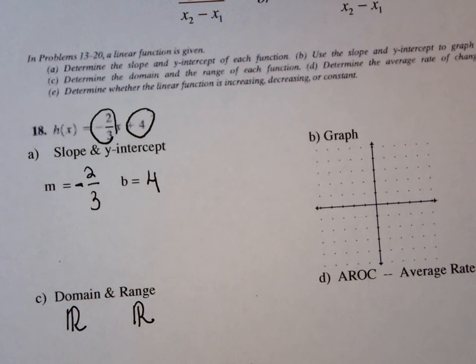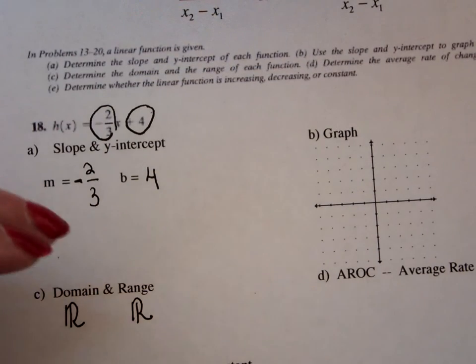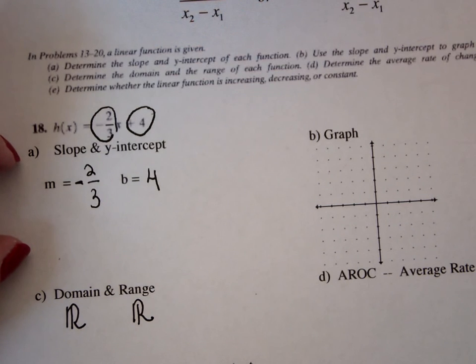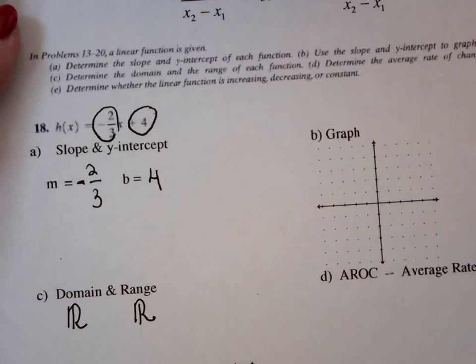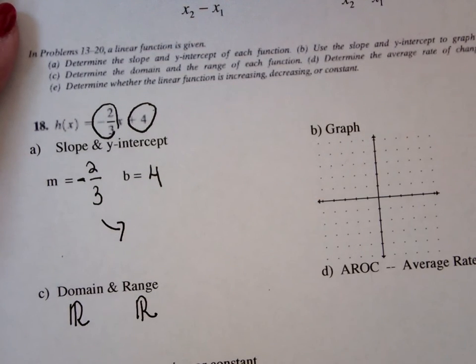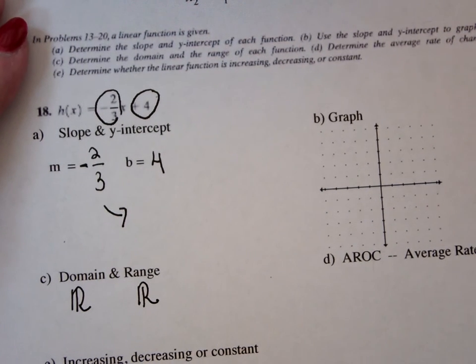There are several ways to graph him. The way I would use if I were working this particular problem is I have the y-intercept, I have the slope. Now what does the slope tell me? This slope tells me essentially how y is changing with respect to x.